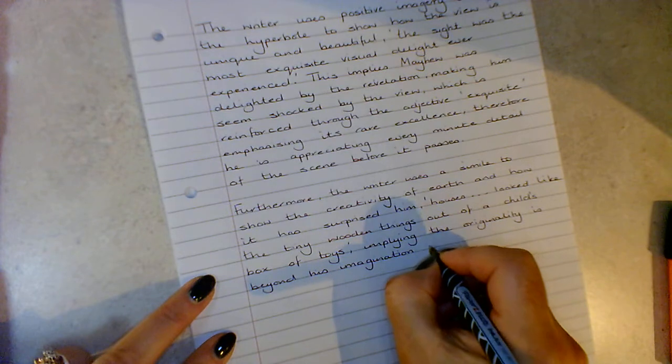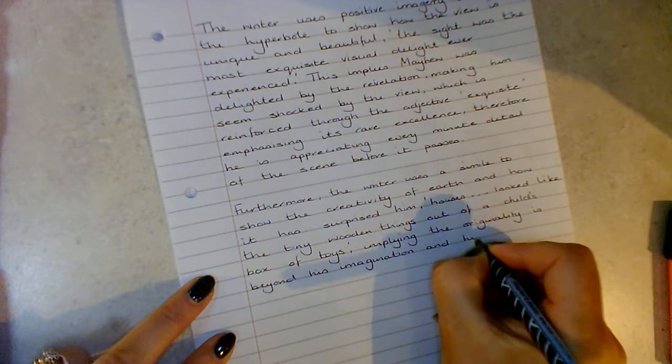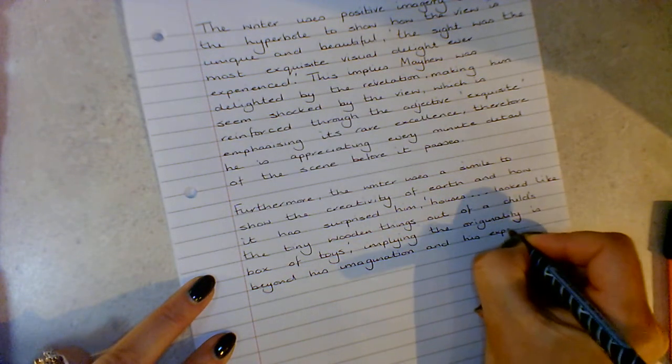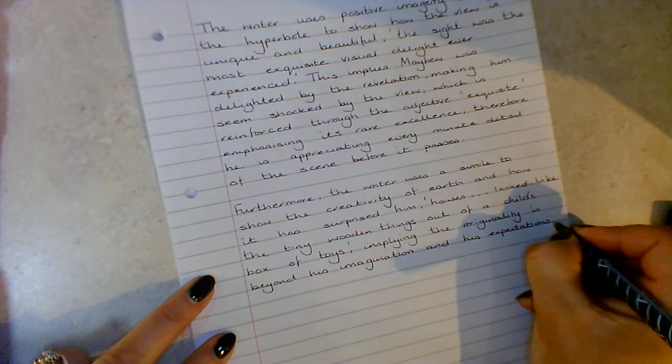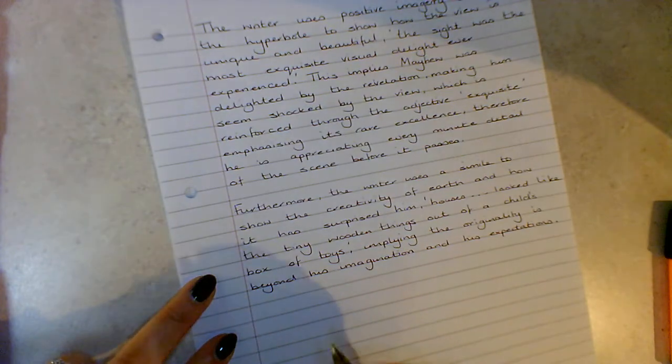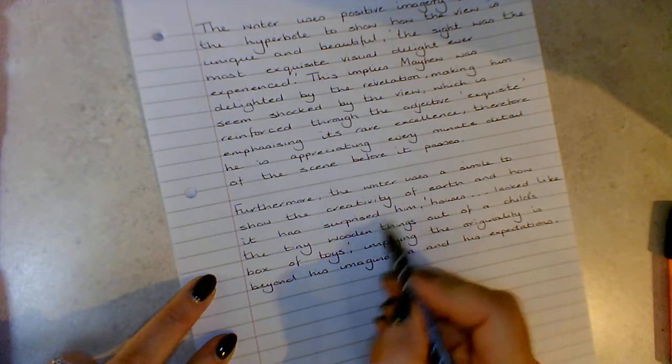And his expectations as well, really. And his expectations. Full stop. Then I'm going to zoom into, you know, we'd said about this noun of things.